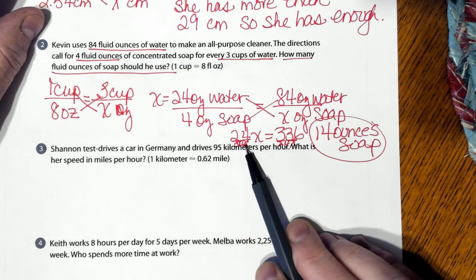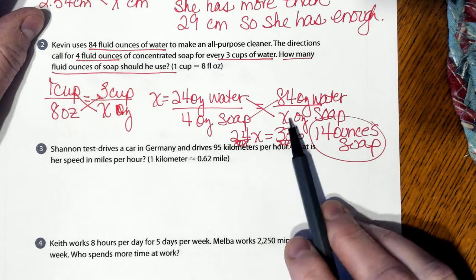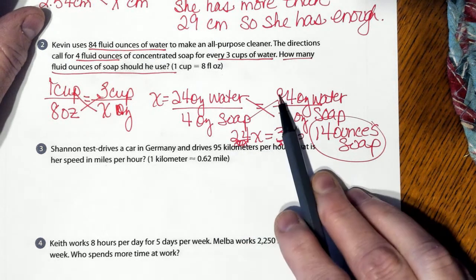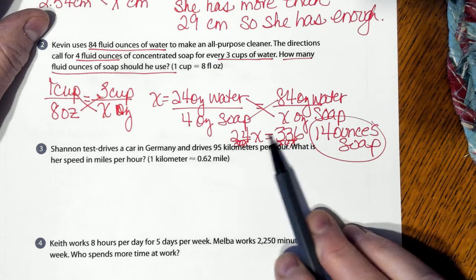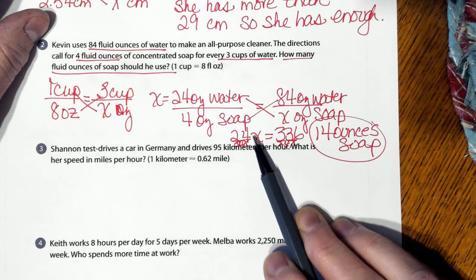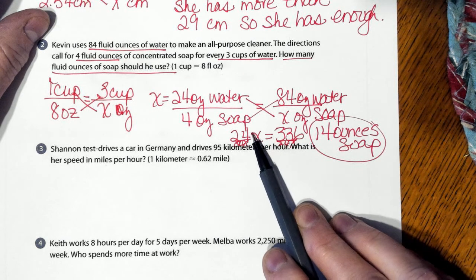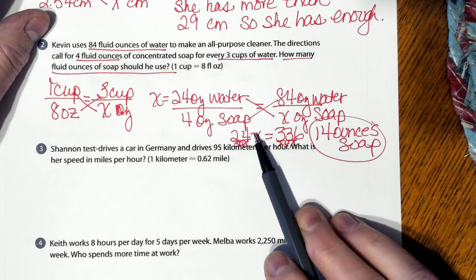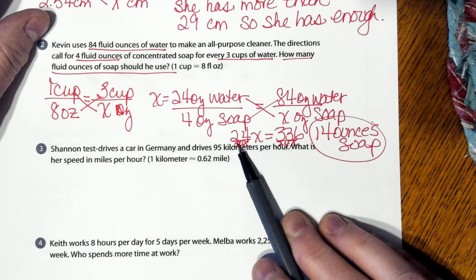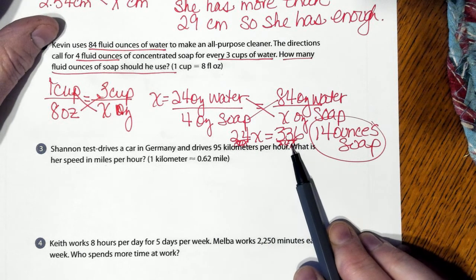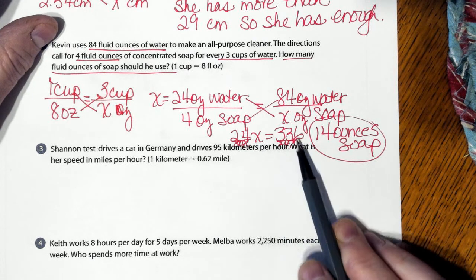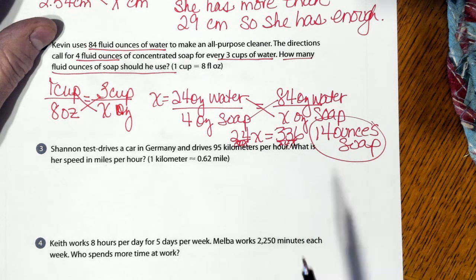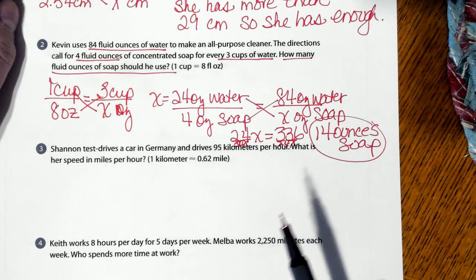So we cross multiply. 24 times x is just 24x. And that's going to be equal to 4 times 84, which is 336. Now I have to cancel out the number that is in front of the x, so I'm going to divide both sides by 24. So this just becomes x, and 336 divided by 24 is 14 ounces of soap that he needs.